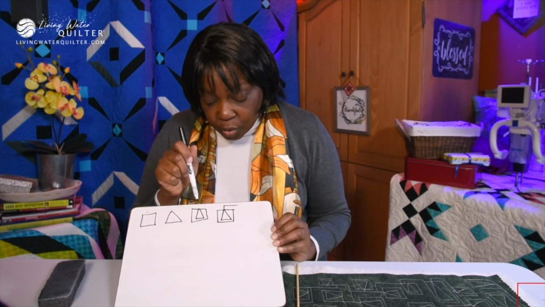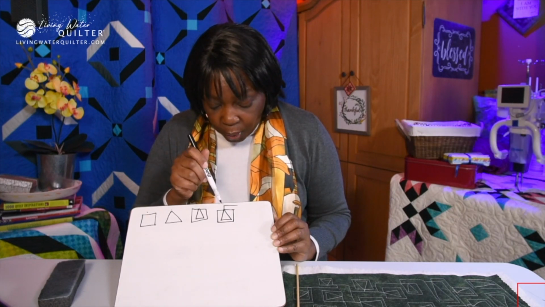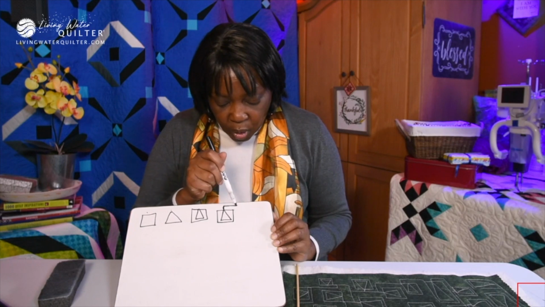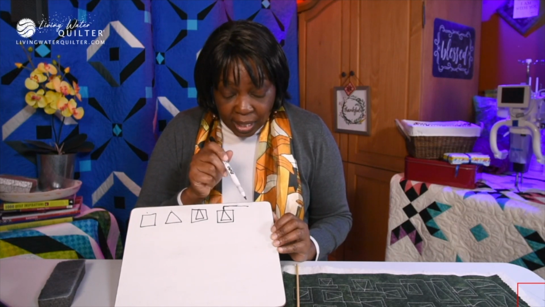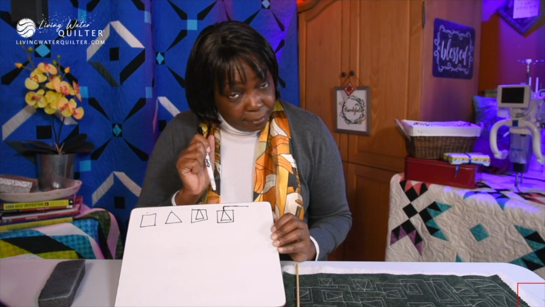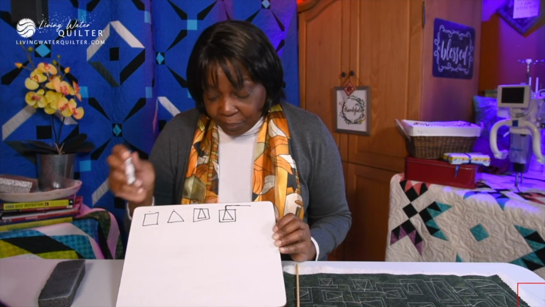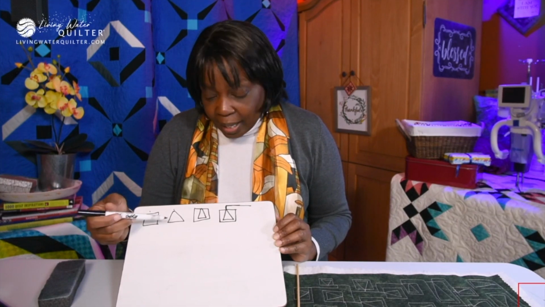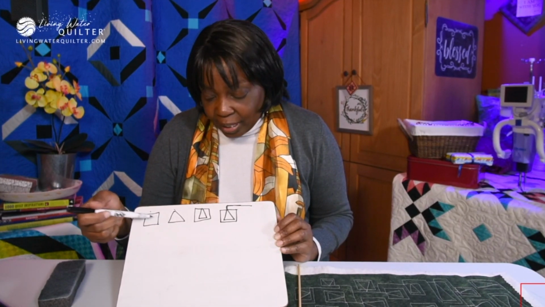Once we have the triangle in the square, we want to move to another location to make the next triangle in a square. How do we do that? First, we have to figure out how to get this triangle inside the square.